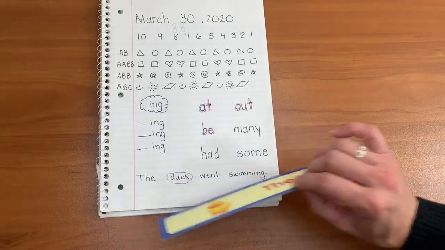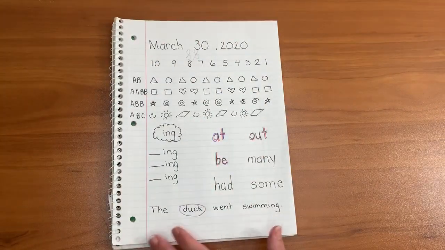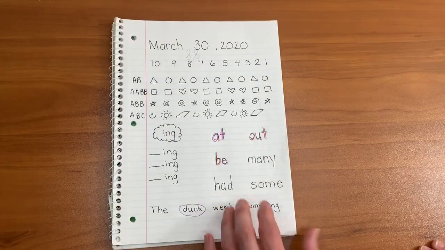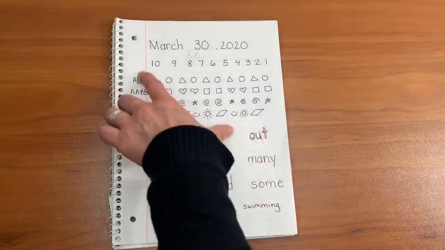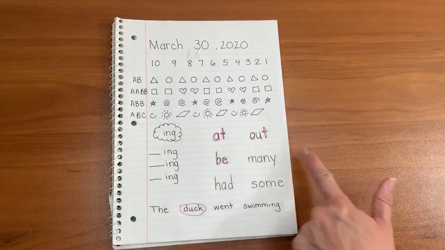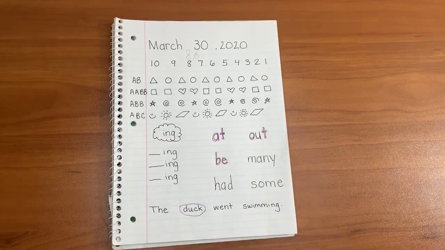This is just an example of what your notebook setup can look like while you're working from home. I also wanted to show that it won't take us too much time to get through. Math is done, word work is all set, and we've already got some sentences on the way.